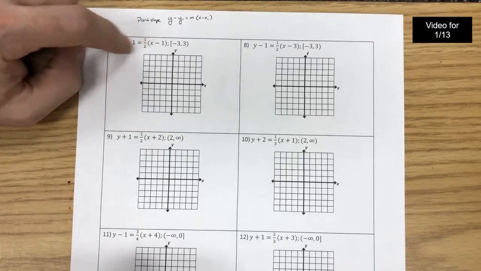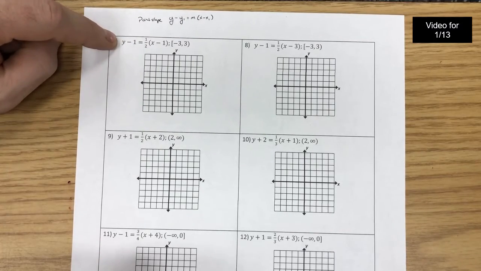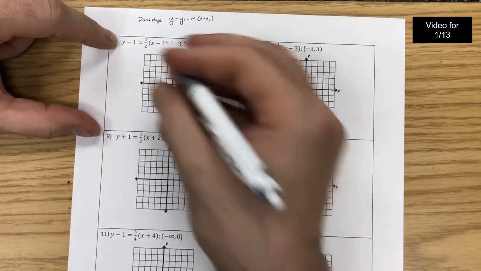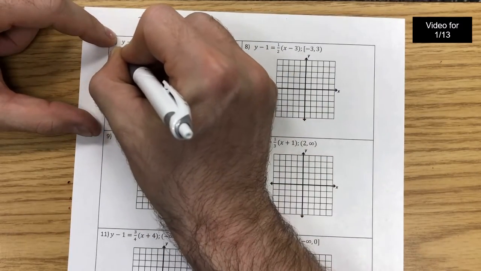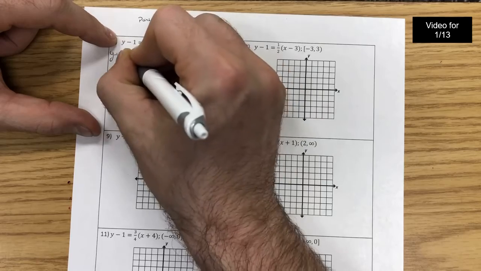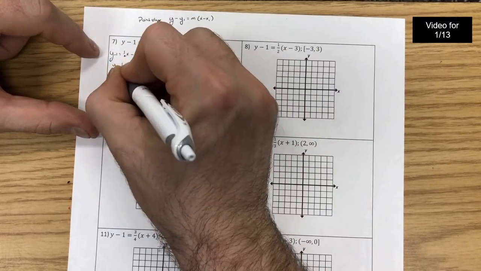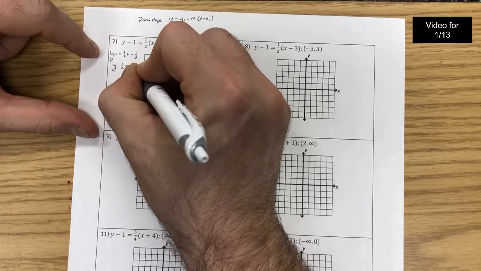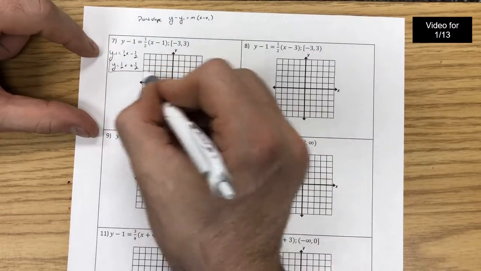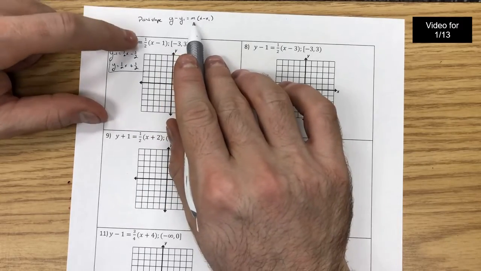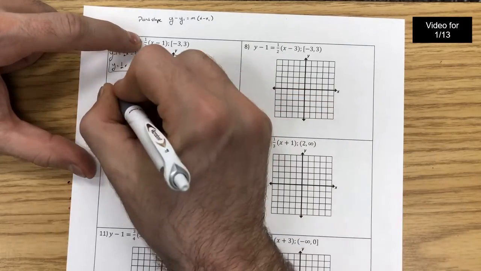I have two options for graphing this. I could simplify this, which would mean I'd distribute the 1/2. So y minus 1 is 1/2 x minus 1/2. Then I would add the 1, so y is 1/2 x plus 1/2, and I would graph using this. Or I could recognize that I'm given my slope right here.